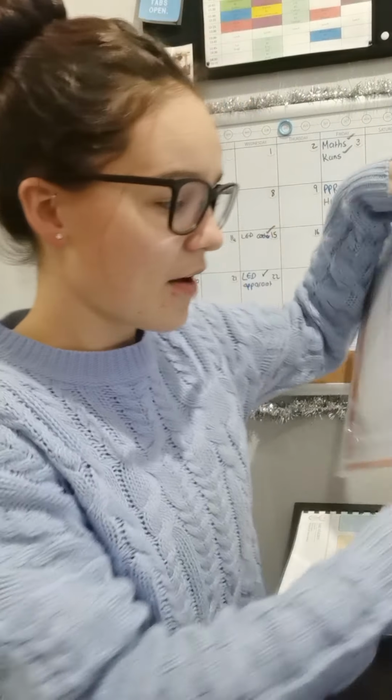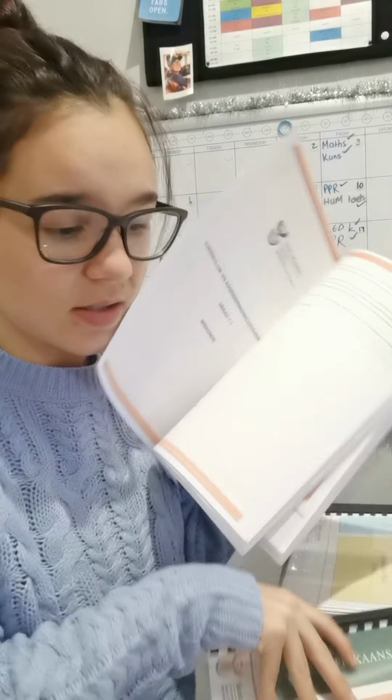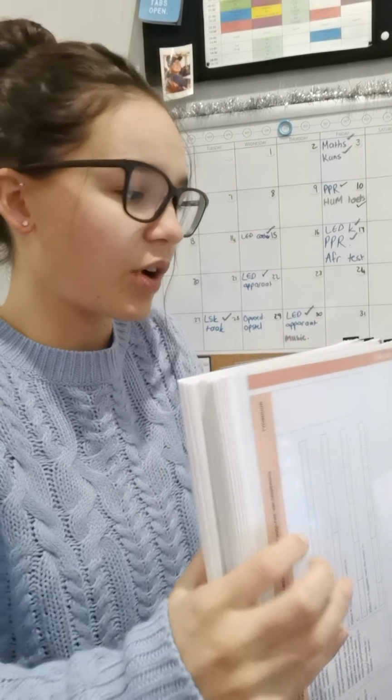And then we have our grade 1. I don't know why the CAPS documents for maths are so big, but they just are. If you put all of these together, and this is only up to grade 2, I haven't done the grade 3 version yet because it's just really, really thick. So as you can see, that's all of them put together.